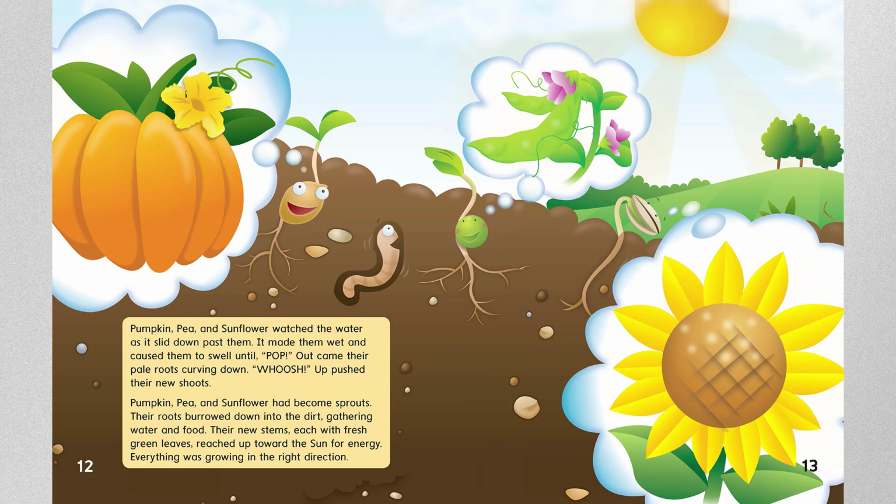Pumpkin, Pea, and Sunflower watched the water as it slid down past them. It made them wet and caused them to swell, until pop! Out came their pale roots curving down. Whoosh! Up pushed their new shoots. Pumpkin, Pea, and Sunflower had become sprouts. Their roots burrowed down into the dirt, gathering water. Their new stems, each with fresh green leaves, reached up toward the sun for energy. Everything was growing in the right direction.